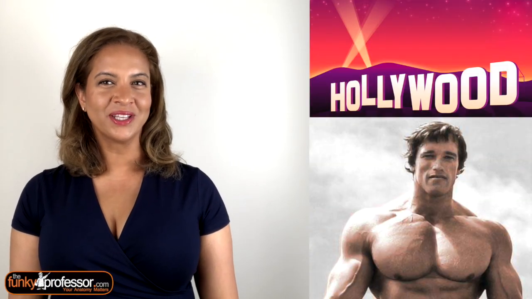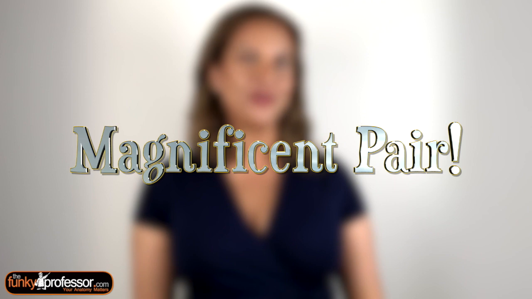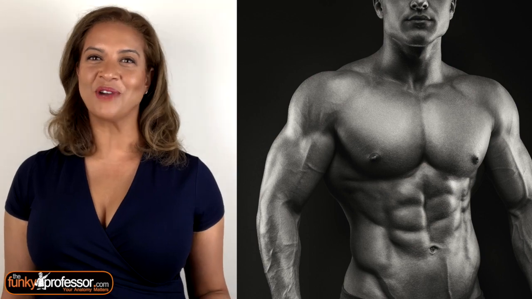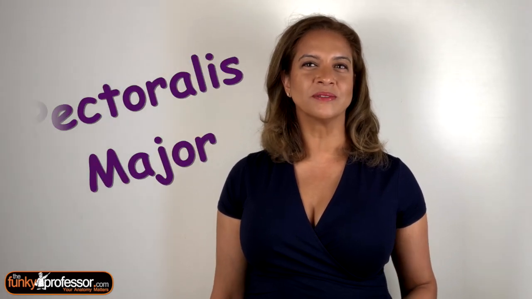Schwarzenegger in Hollywood and Salman Khan in Bollywood are both famous for owning a magnificent pair of these. Do you know what I'm talking about? I am, of course, referring to the magnificent Pectoralis Major muscle. In this video, I'm going to cover the essential anatomical features of this wonderful muscle.